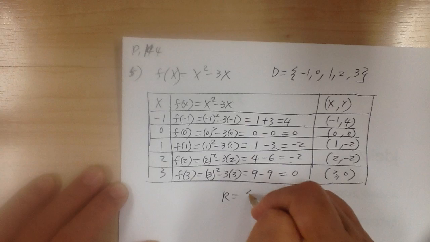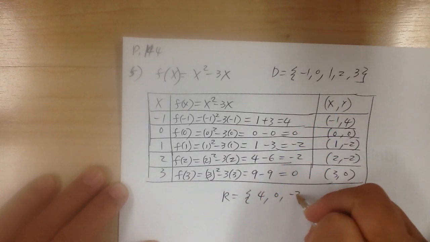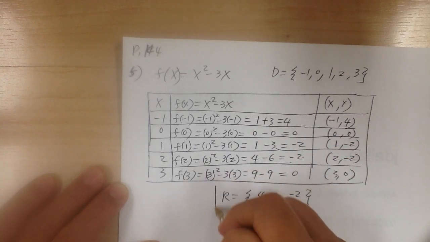So your range will be equal to, you have the 4, you have the 0, you have the negative 2. Negative 2 is repeat, 0 is repeat. So you only get 3 outputs.